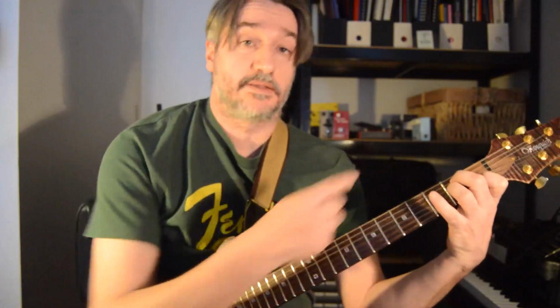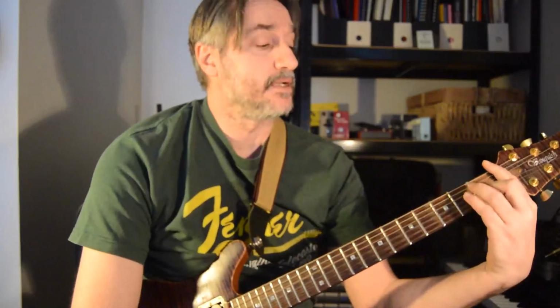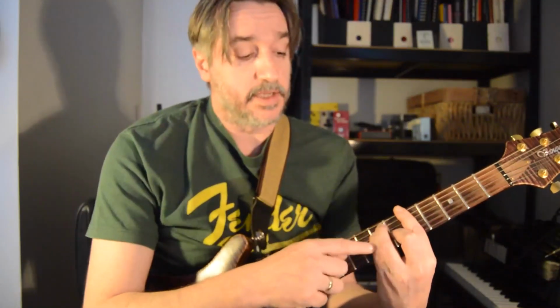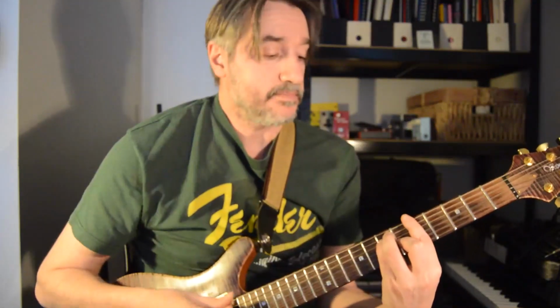Hello and welcome back. In the first lesson, we looked at what I call an E shape, an E major shape. What I meant by that was we're looking at this particular shape, E major, and because we can transpose it all the way around, we looked at this for the sake of it. So if this is my A chord, you can clearly see the E shape.